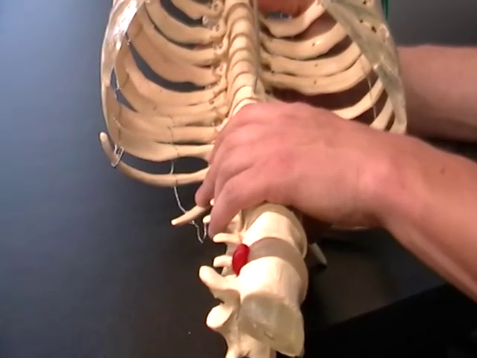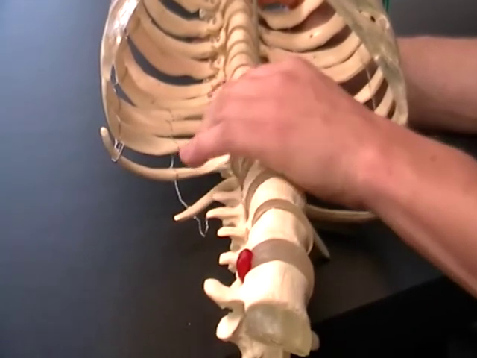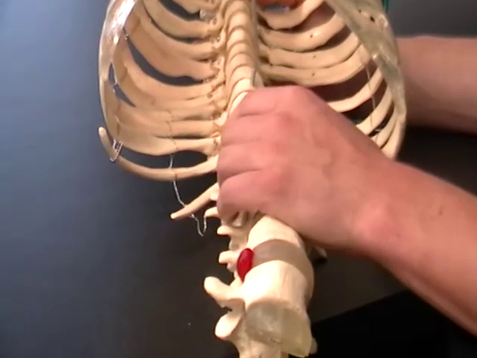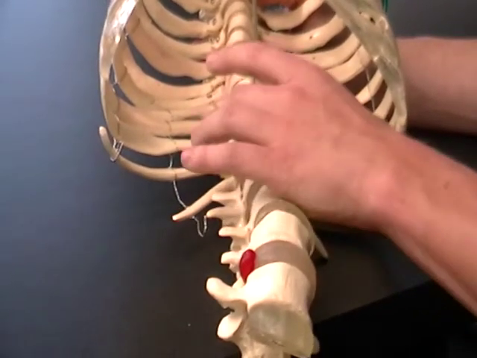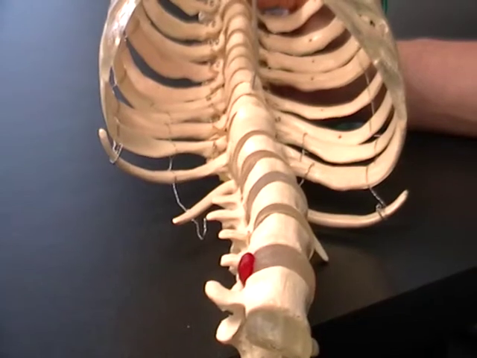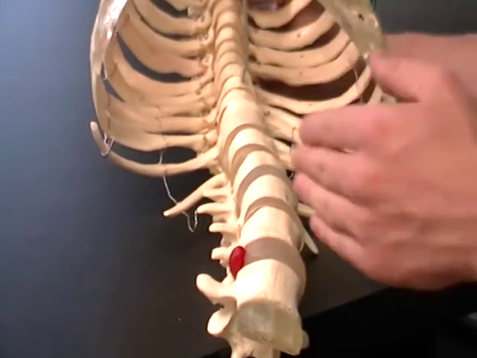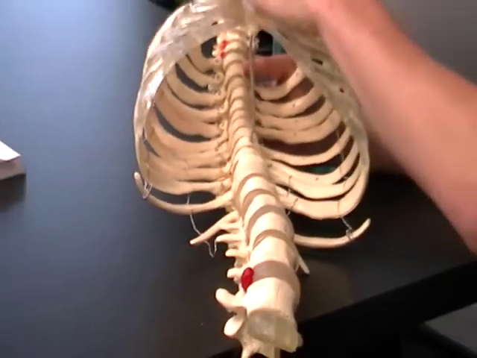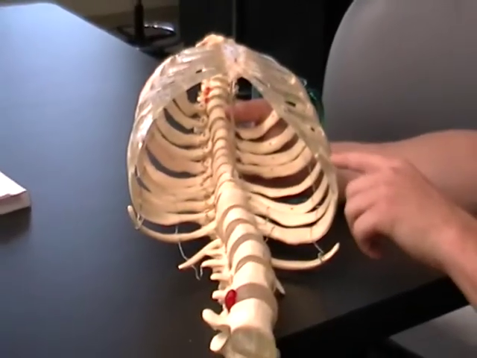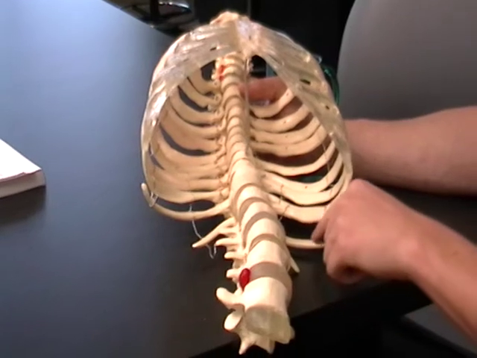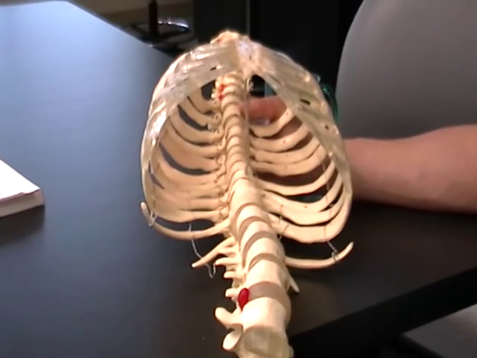Okay, they're attached to your T11 and T12, the last 2 thoracic vertebrae, but they're not attached to the sternum. Okay, so that is the vertebral column, the sternum, the ribs. Again, 1 through 7 are true ribs, 8, 9, and 10 are false, and 11 and 12 are floating. Okay.